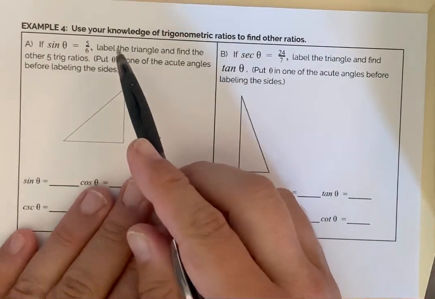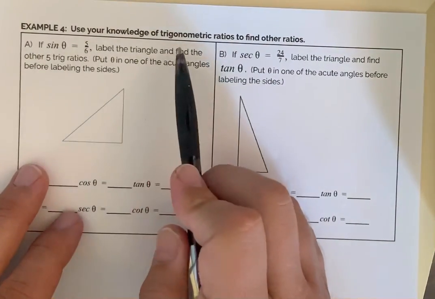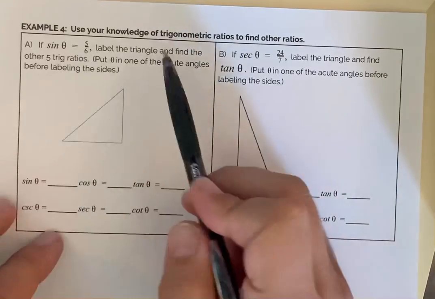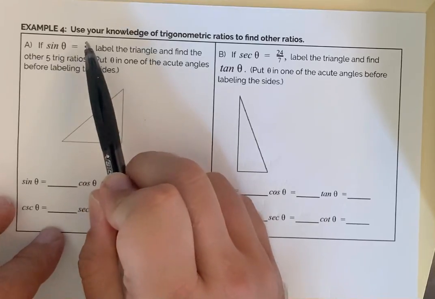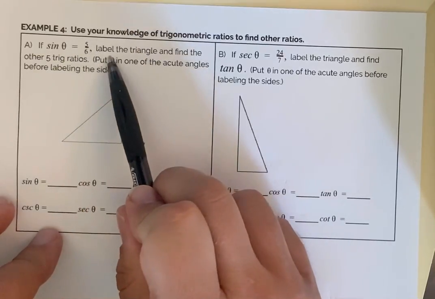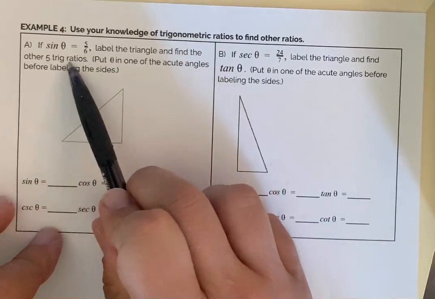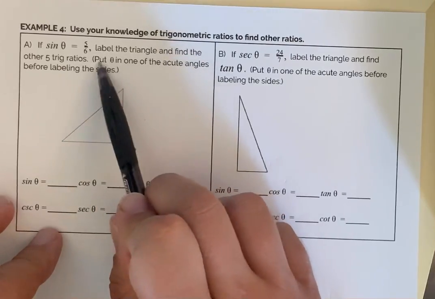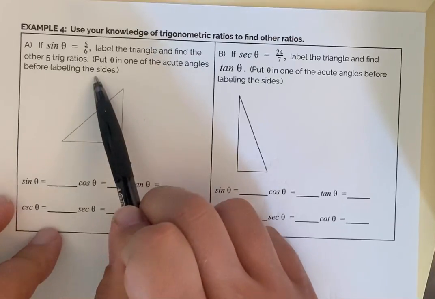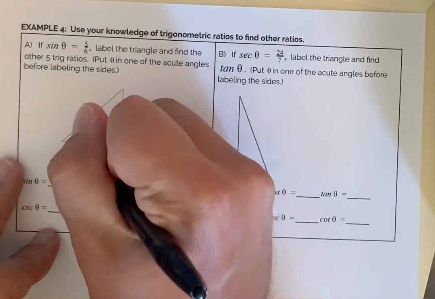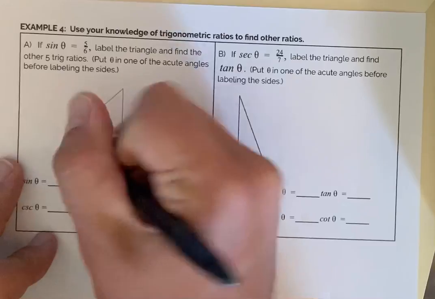All right, for our last example, we're going to look at trigonometric ratios to find other ones. So here, if the sine of theta is 5 over 6, label the triangle to find the other 5 trig ratios. Put theta in one of the acute angles before labeling the sides. So here, I'm just going to assume here's theta.